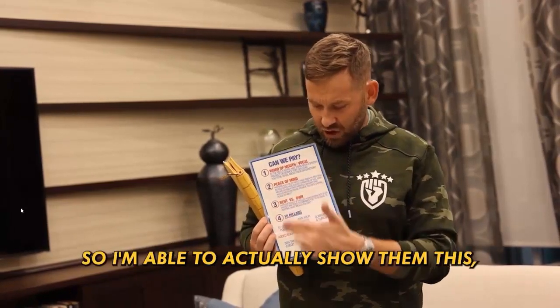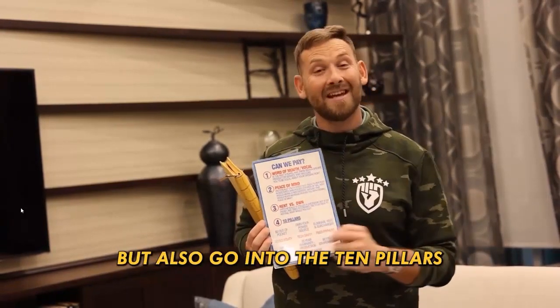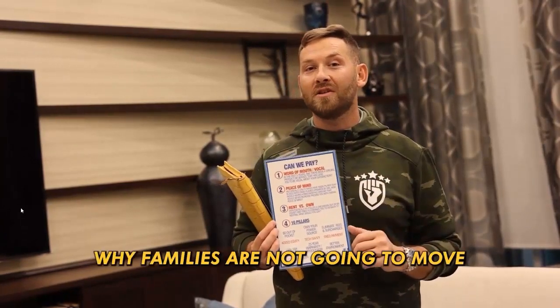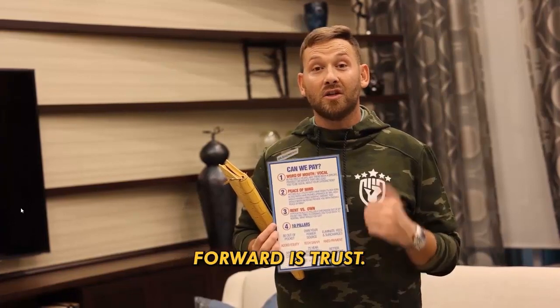So I'm able to actually show them this, but also go into the 10 pillars of reasons people go solar, right? Number one reason why families are not going to move forward is trust.